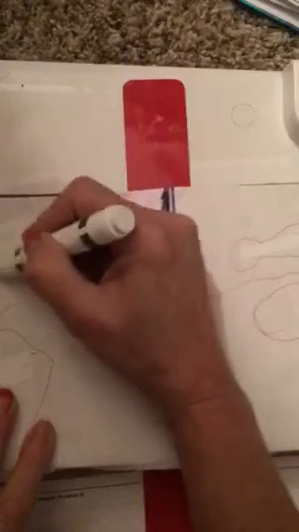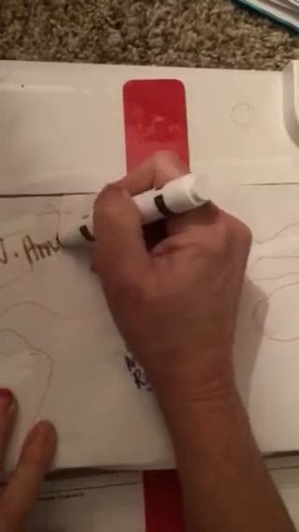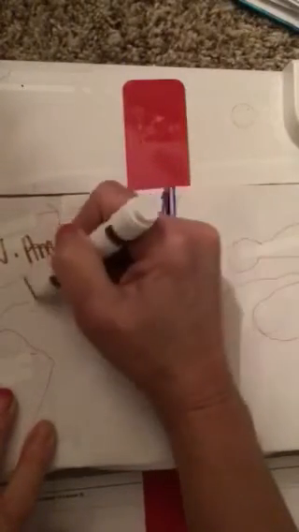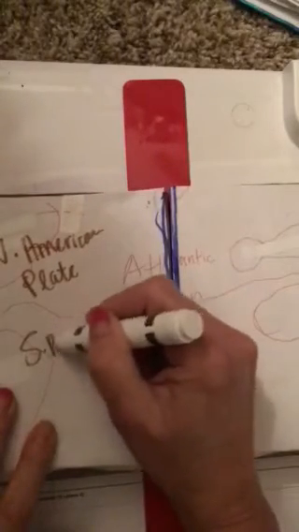And that's this. If you look at what plates I've drawn in, I've pretty much drawn in here. This is supposed to be the North American plate, so we're going to label it North American plate. Here is the South American plate.